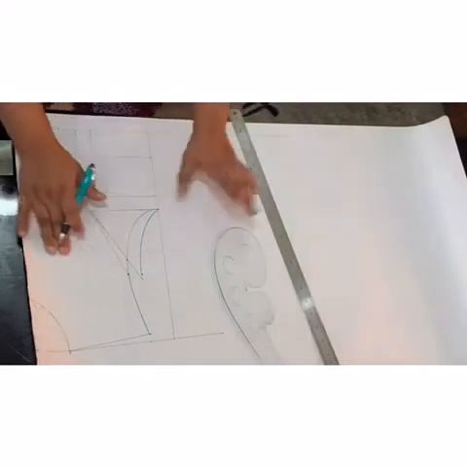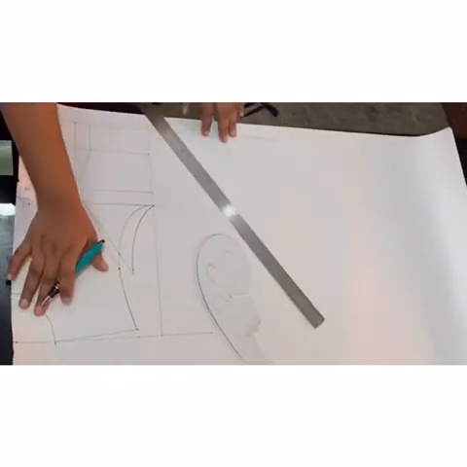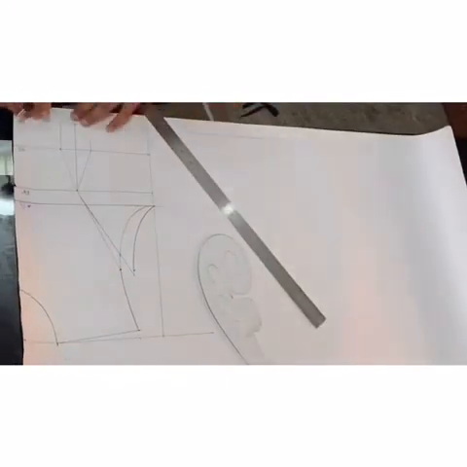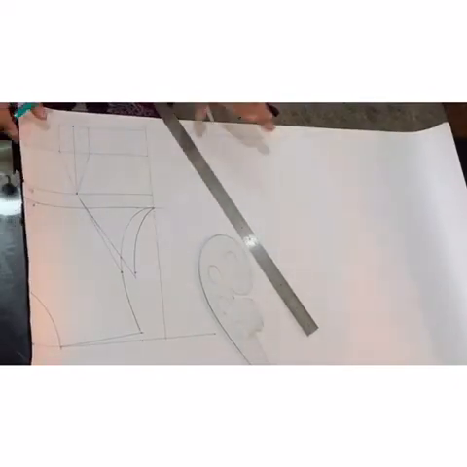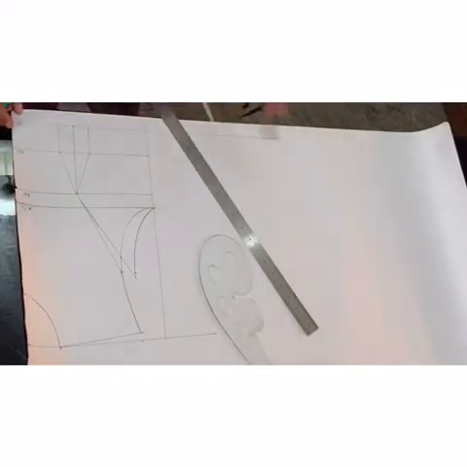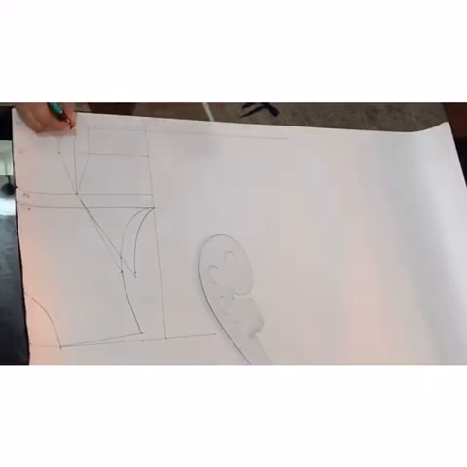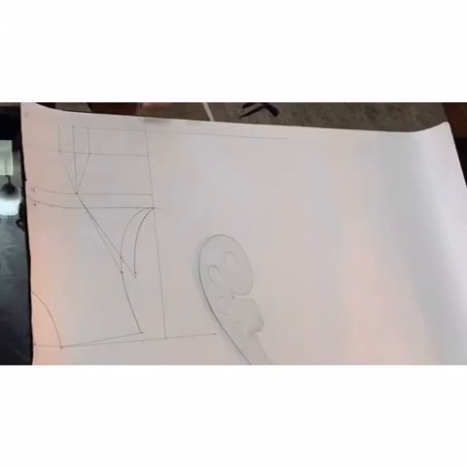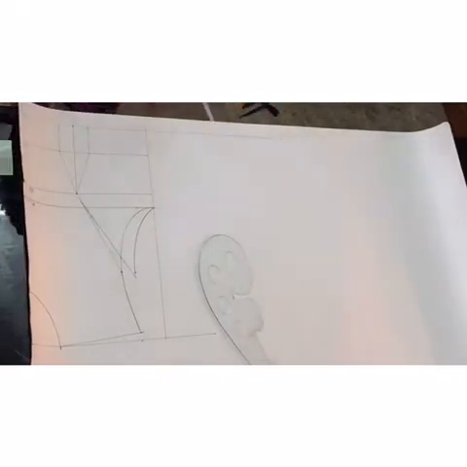Okay, so once you're done with this, we are good to go. This is without sewing allowance. So you now decide to put your sewing allowance. We are not done yet. You take your measurement from your waist. Remember from the beginning we said the waist measurement is 28 inches. So 28. Remember we are cutting this out.